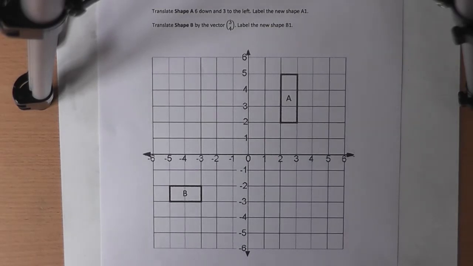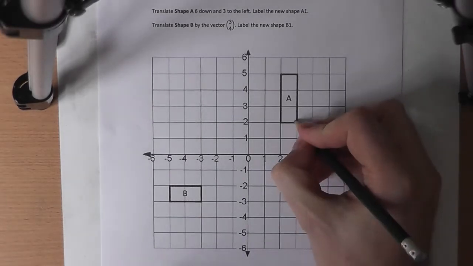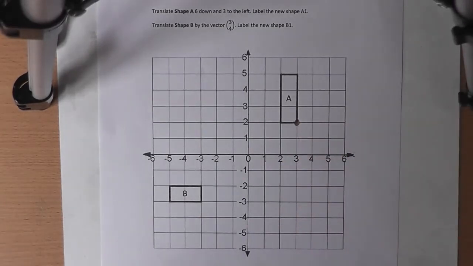I'm going to choose one corner of the shape. Doesn't matter which corner I choose, but I'm going to pick one of them, and I'm going to pick this one here. And I am going to physically move that corner of the shape. We are told to move the shape 6 down and 3 to the left. So I am going to move that corner 6 down and then I'm going to move it 3 to the left.